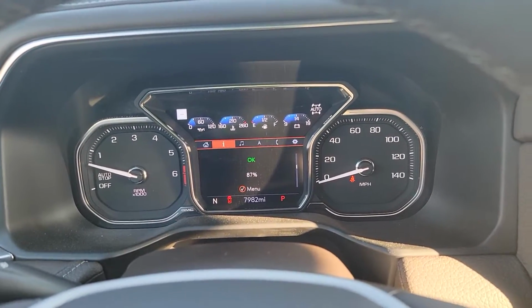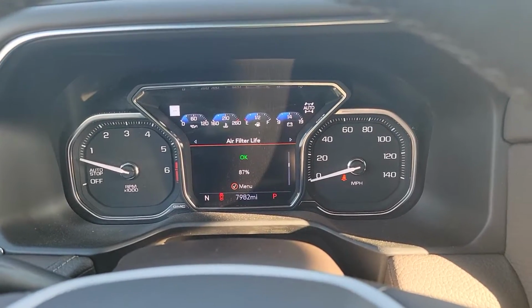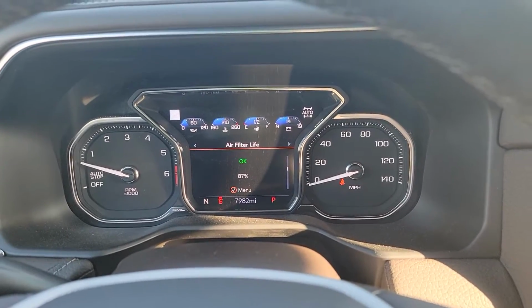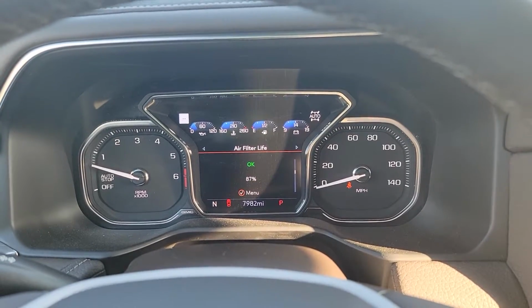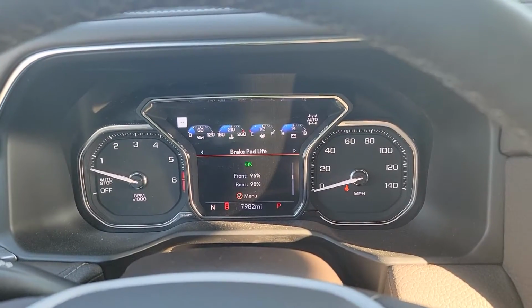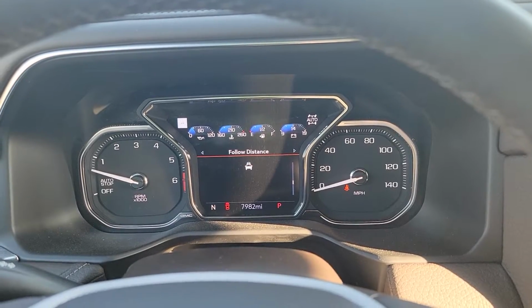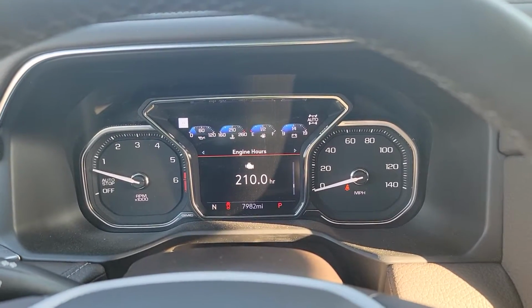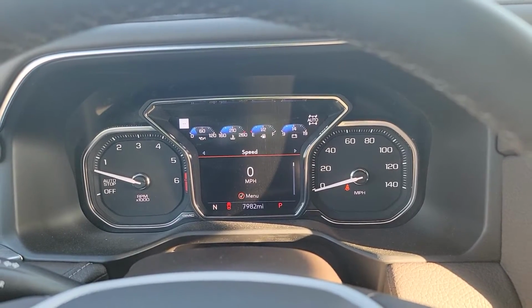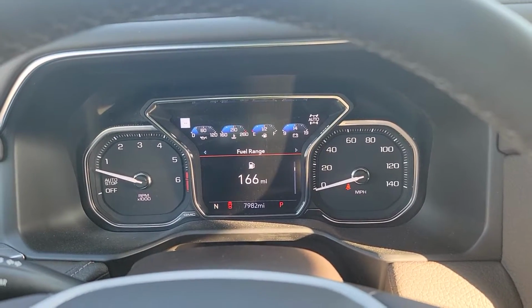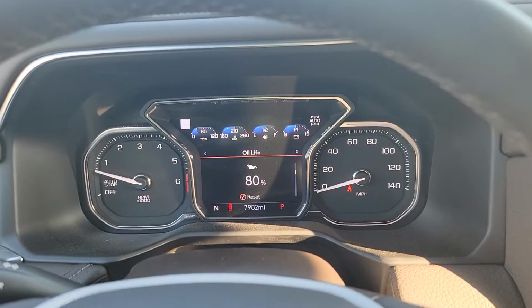I'm going to press right, and you'll get to that little I, which is your information menu, and it's showing how much air filter life there's left. So you'll just scroll up or down until you get to oil life. And there it is there. It took a little bit, but it's there.